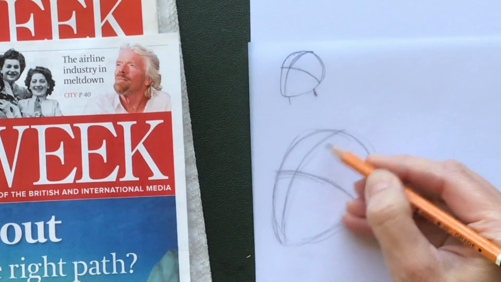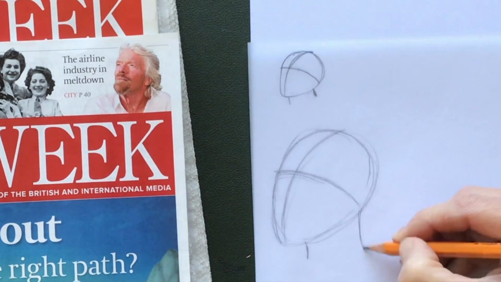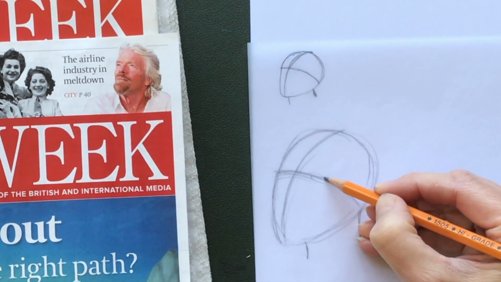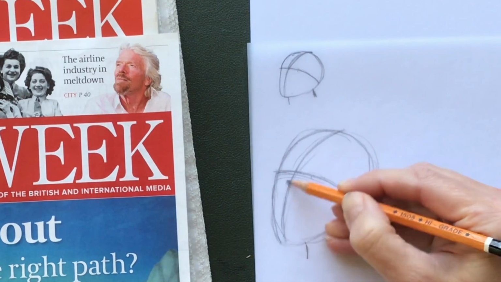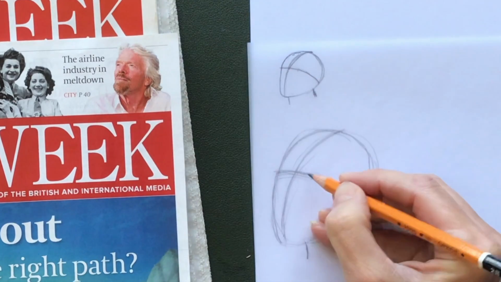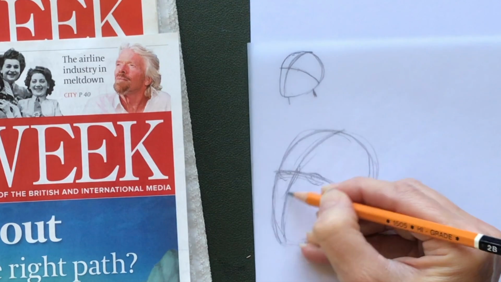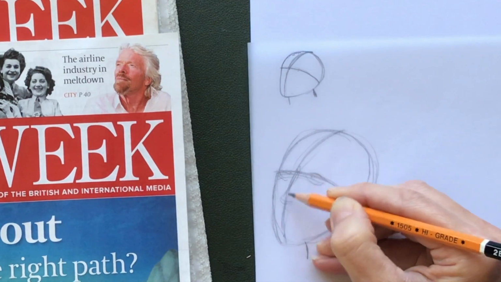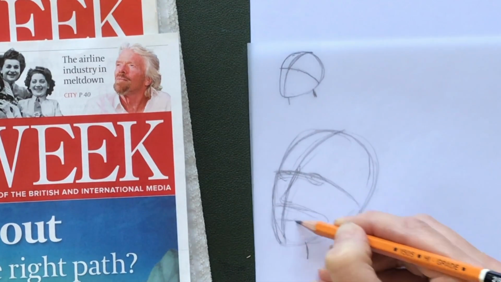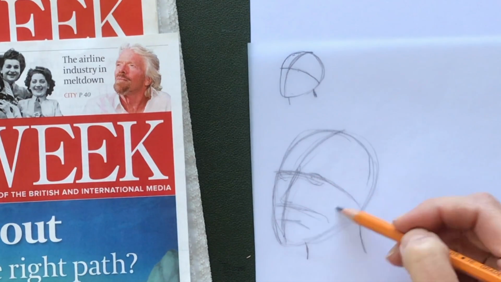I vaguely know where all the features are going to go on this face, because I have my eye line halfway down the face, and I have this central line down the middle of the face. So I can then mark in where the eyes would be and where the nose might be. I know that the bottom of the nose is going to be about halfway, and the mouth just a bit above that.